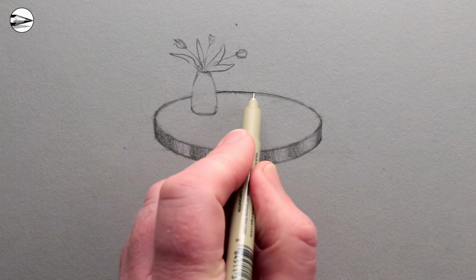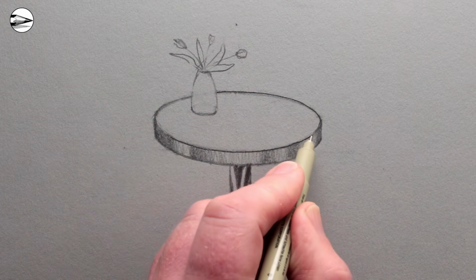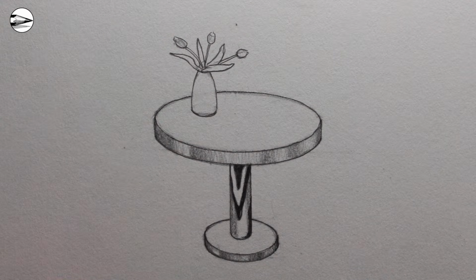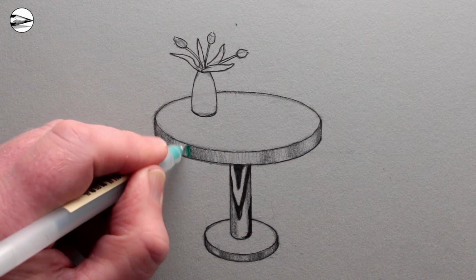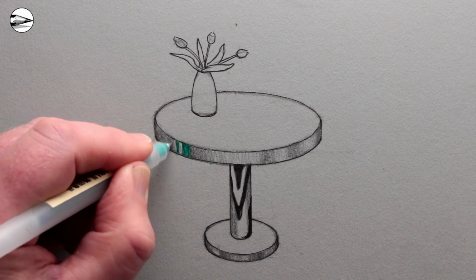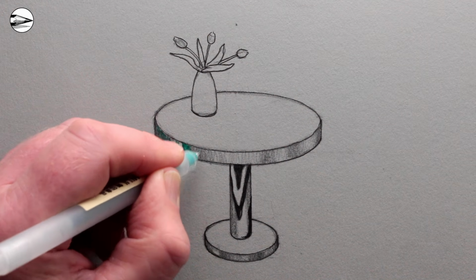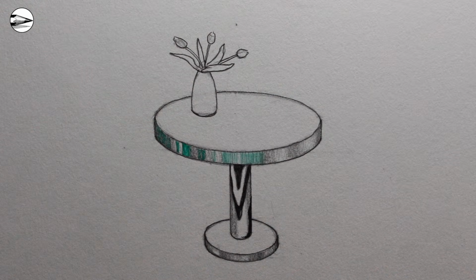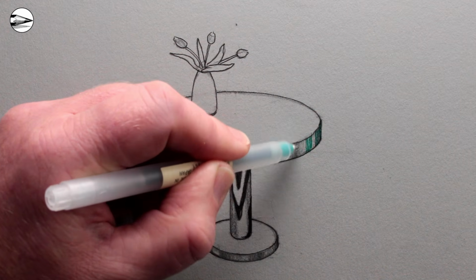Next, I think I'll use a very thin black pen to go around the edges of the table. And then I have this sort of greenish blue pen, which is very thin, but I think it's the right colour, so I'll use it so that the top of the table looks a little bit like glass. So obviously in your drawing you could colour it in any which way you think would look good. So I'm leaving some gaps in between the colouring of this.